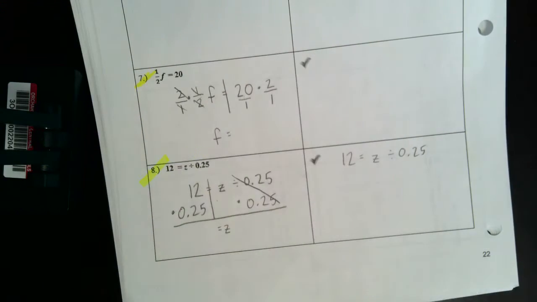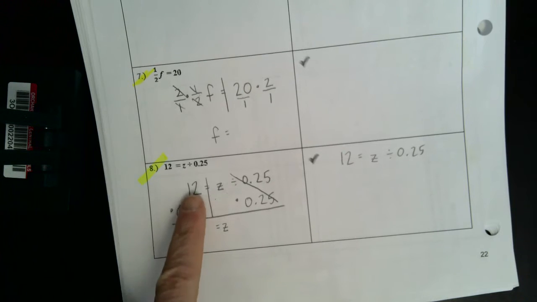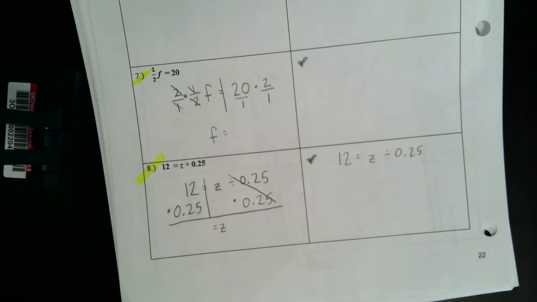So I want you to finish 8. Again, finishing 8 would mean multiplying these and then checking. Okay.